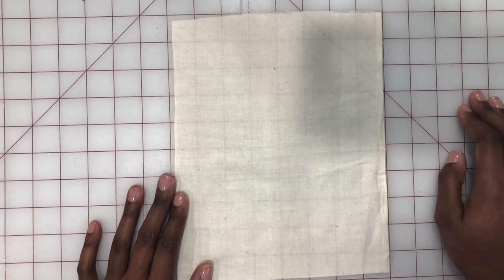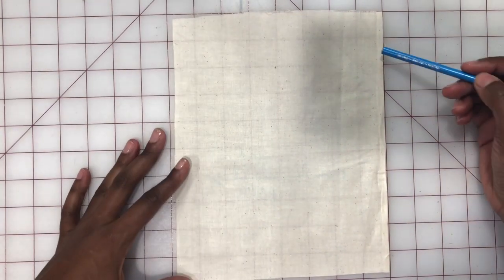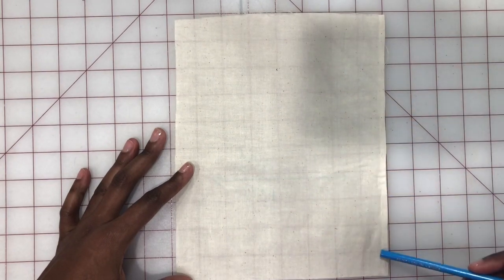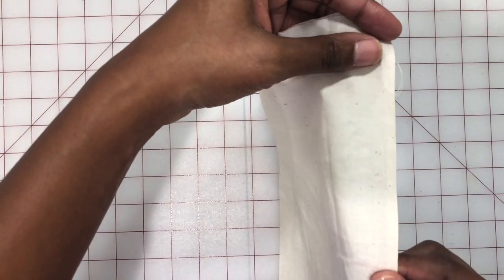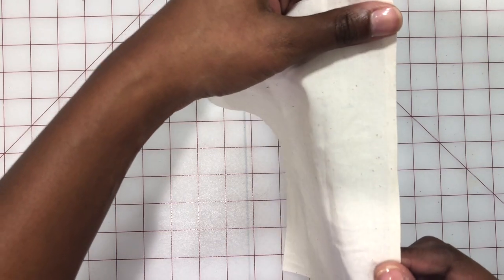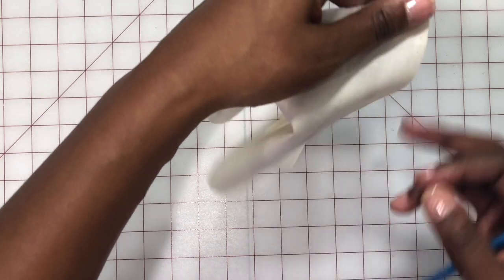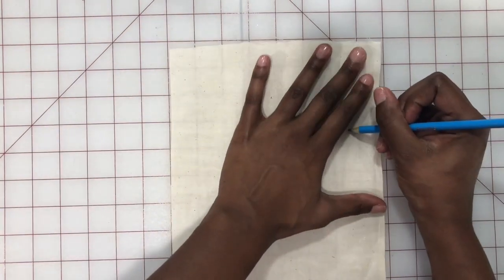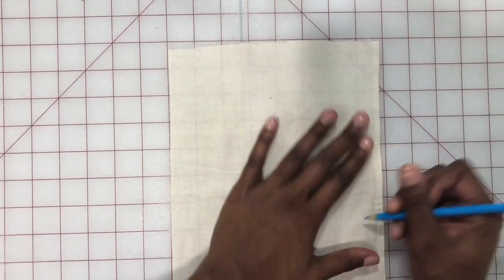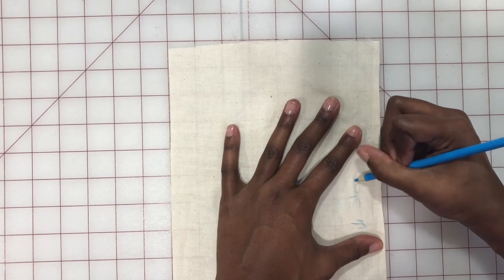So how do we identify grains? The first one is definitely going to be the selvage. This is the area here that looks a little bit more finished. It's often done in the manufacturing phase to close up the fabric so that there's not a lot of fraying. So we call this area the selvage. And I am going to mark that and label it.